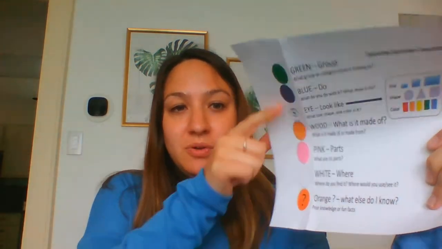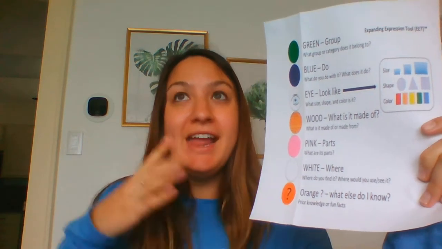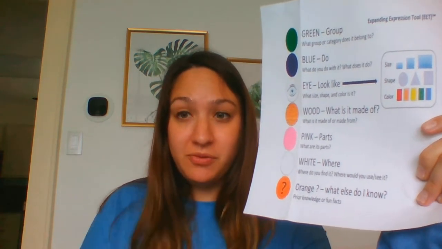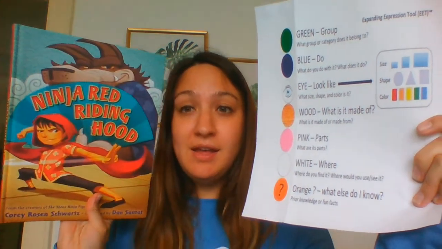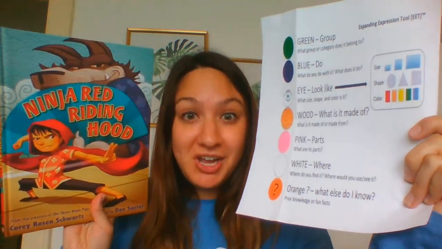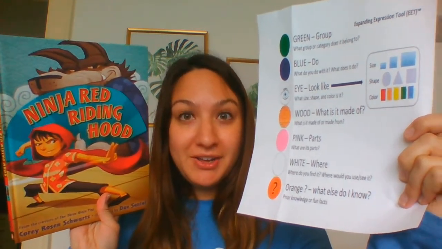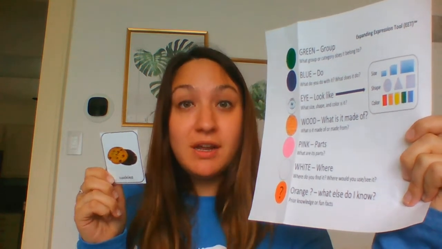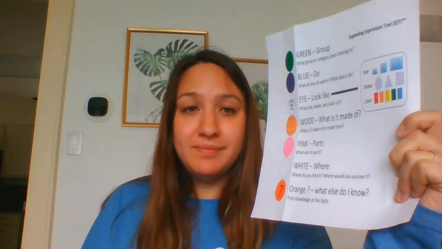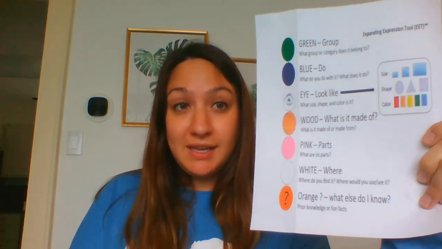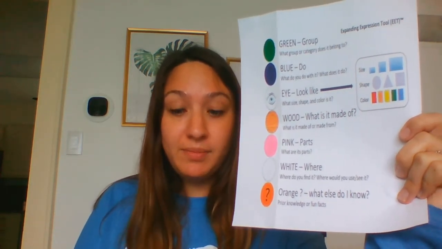This last one here, orange, or what else do I know? This can be kind of anything else you can think of to talk about. So for book, I might say, I know that this book is about a ninja wolf who tries to trick Little Red Riding Hood. For cookies, what else do I know? I could say, I know that these cookies taste very sweet, or I know that my mom makes chocolate chip cookies at home and I like them, or I don't like them. So that's how we can use this EET or Expanding Expressions tool to talk about our vocabulary.